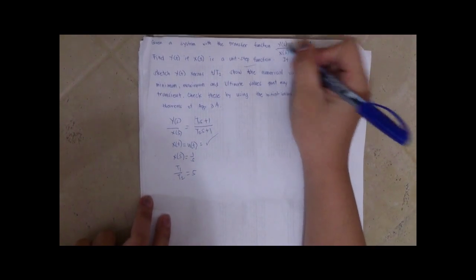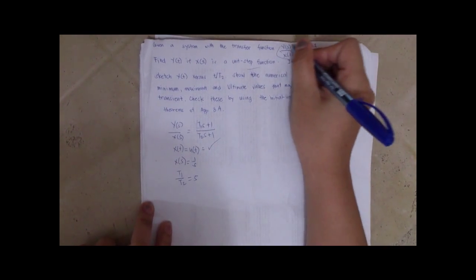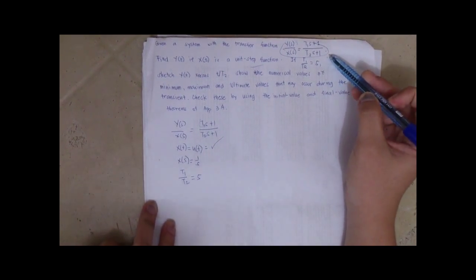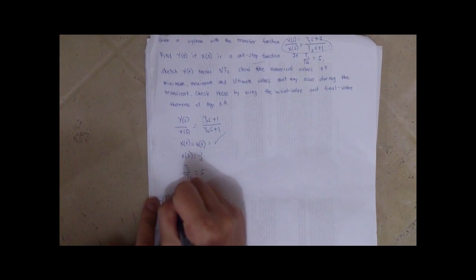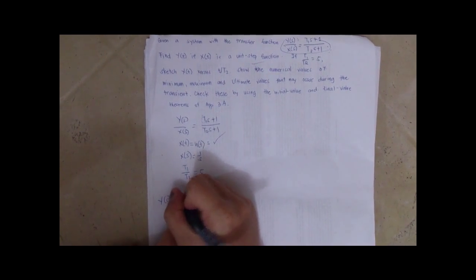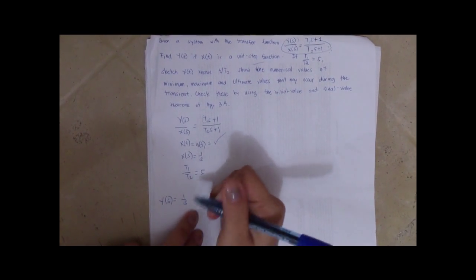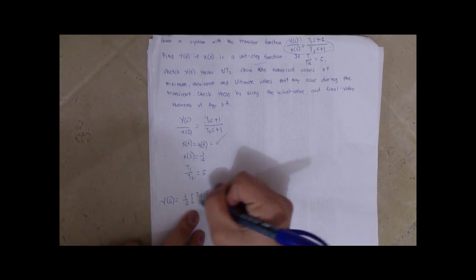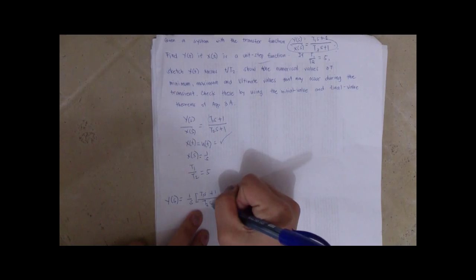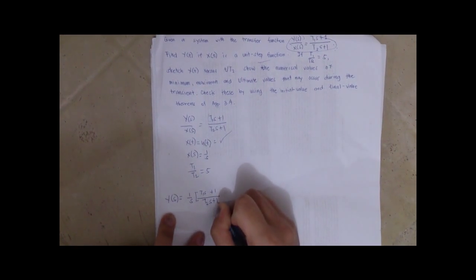This equation can be solved by taking its Laplace inverse. So, Y(s) equals 1 over s times (T1 s plus 1)/(T2 s plus 1).